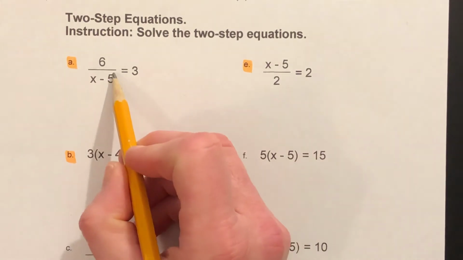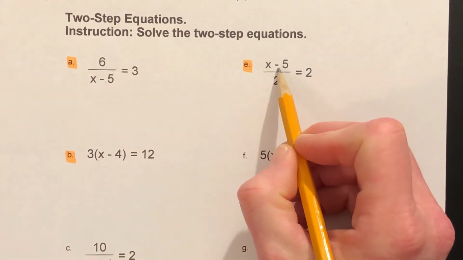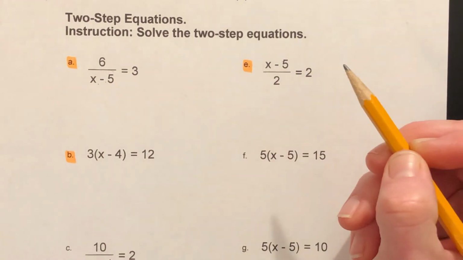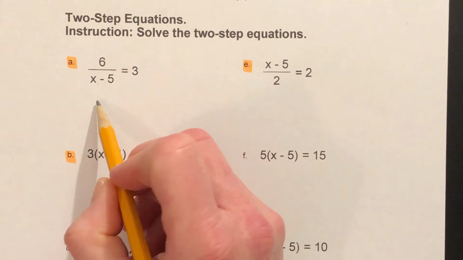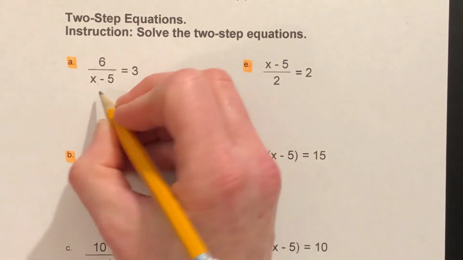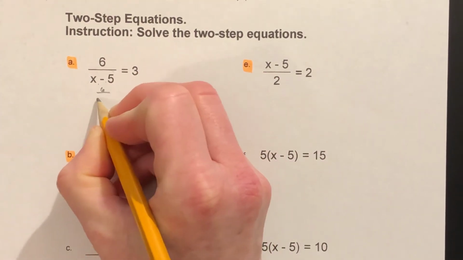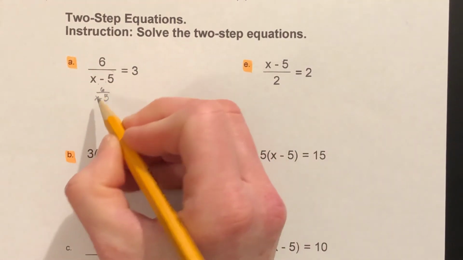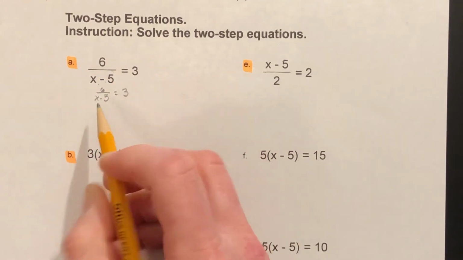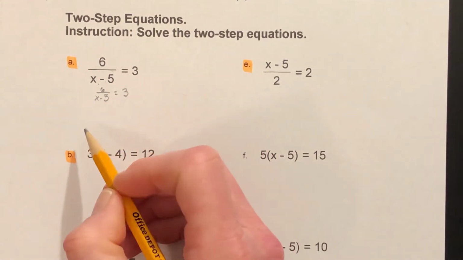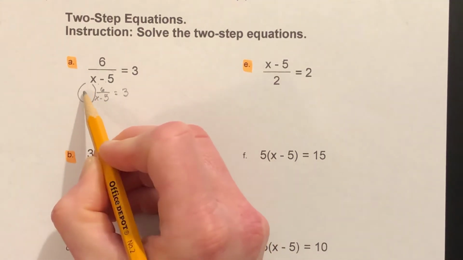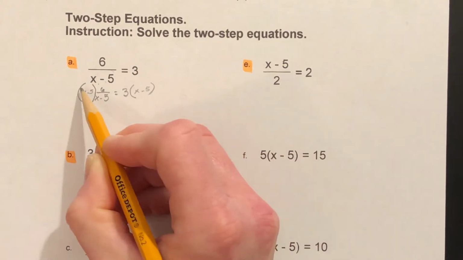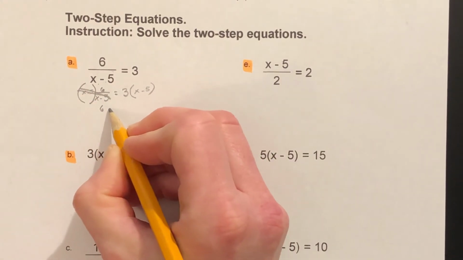The difference is you've got a variable expression under the fraction bar here, and then you've got the same variable expression on top of the fraction bar. So let's see, this is the one I like to rewrite, and I always run out of space, but I don't want to squeeze my stuff in, so I want to get rid of everything under the fraction bar. I will multiply that times x minus 5, and I will multiply that times x minus 5. Got rid of it, so now I have 6 equals.